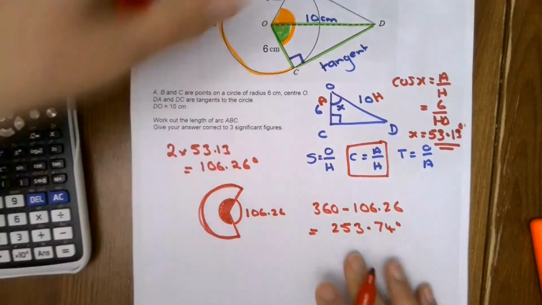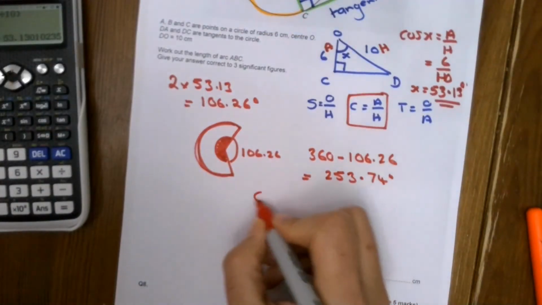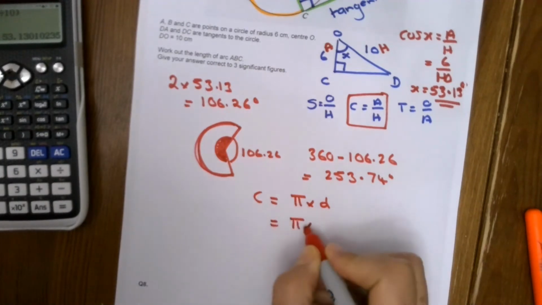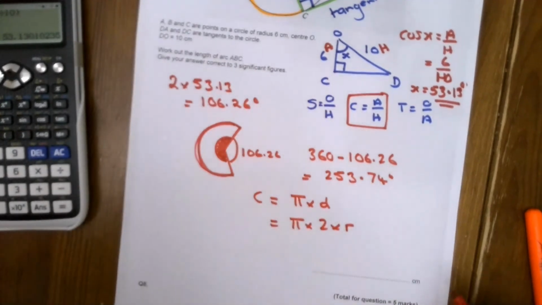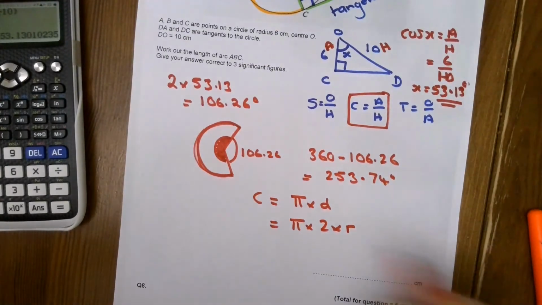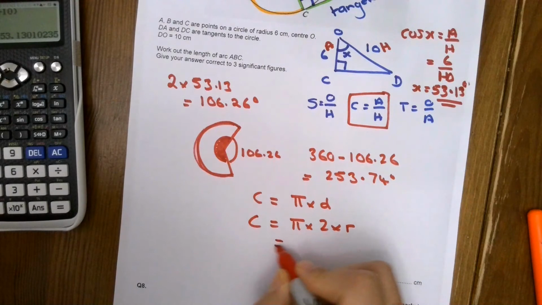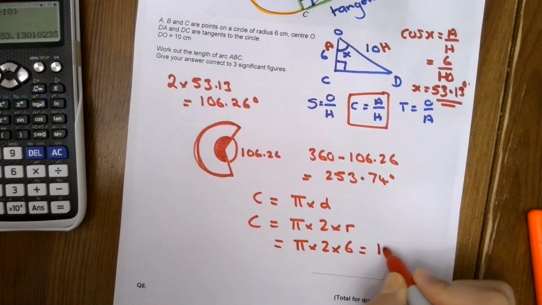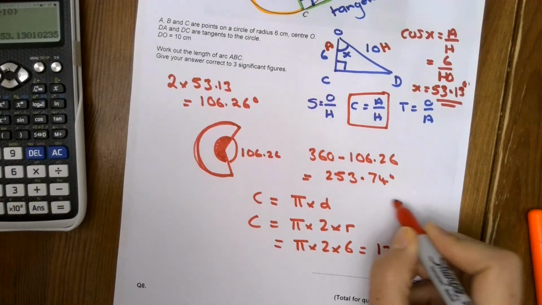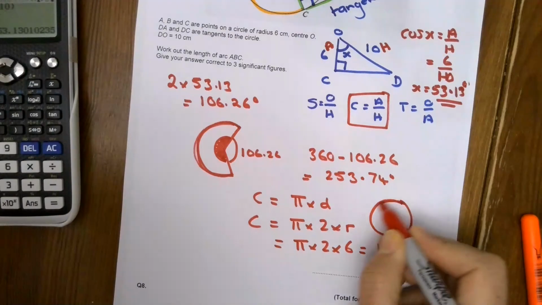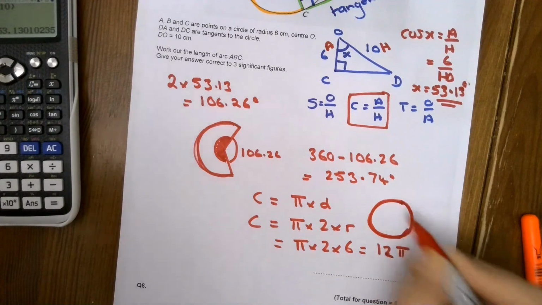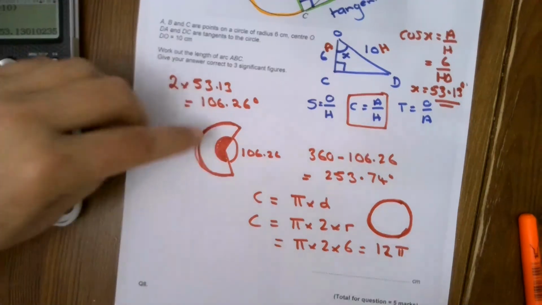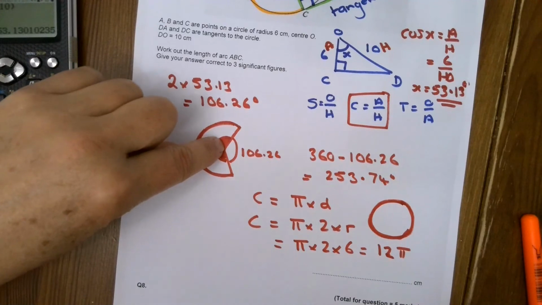Now let's think about the circumference of a circle. I know the circumference of a circle is pi times diameter, or pi times 2 times the radius. I have the radius, which is 6. So the whole circumference will be 12 pi. That's the whole way round the whole of the circle. But I only want a fraction of the circumference. I just want this part. And the fraction I want is the angle divided by 360.